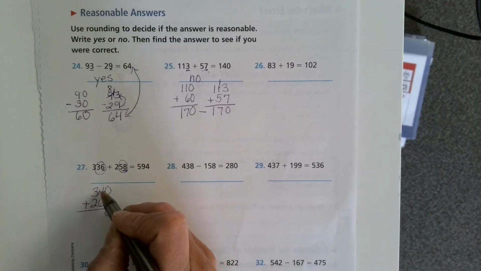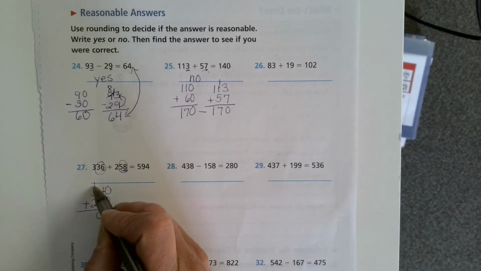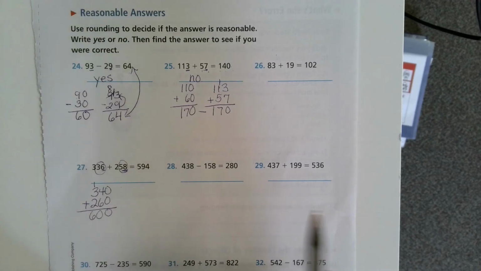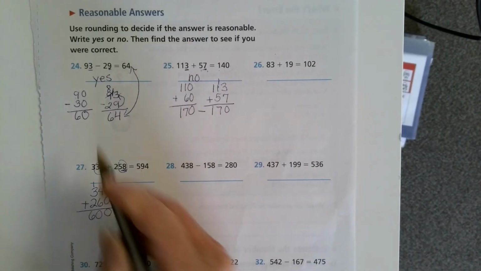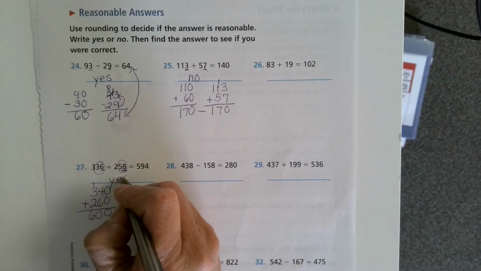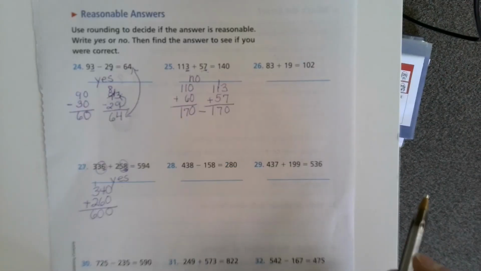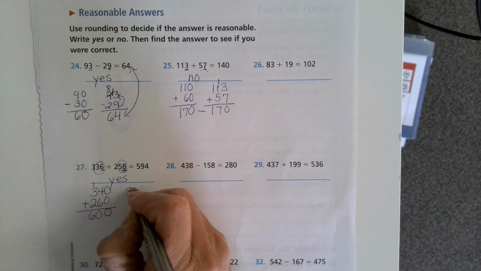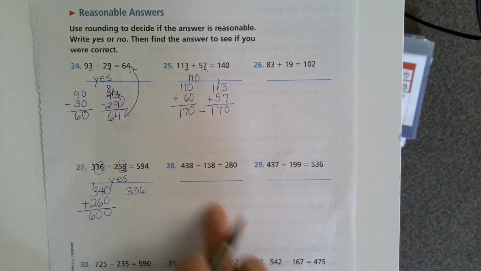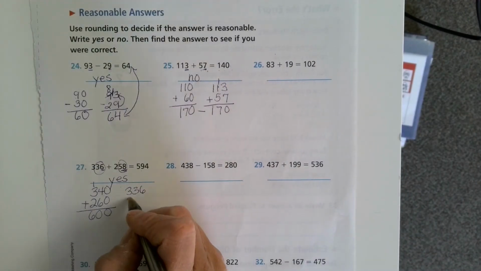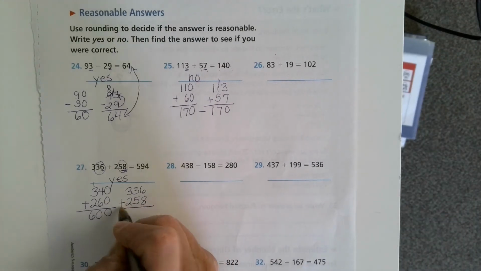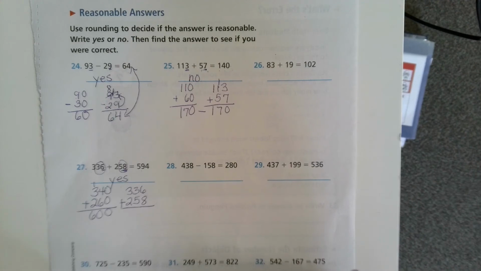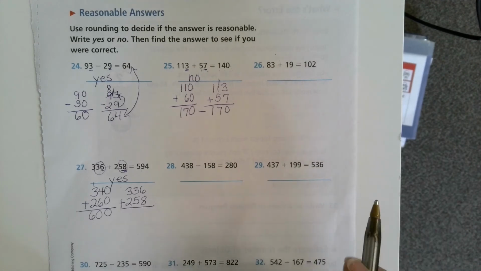0 plus 0 is 0, 4 plus 6 is 10, carry the 1. That's about 600. 594 is very close to 600, so I'm going to say yes. That's a reasonable answer. Then I'm going to rewrite it, and again, you have all this space because I want you to stack it. Now on your Google slide, you can do it on scratch paper and then just enter the answer in a text box.